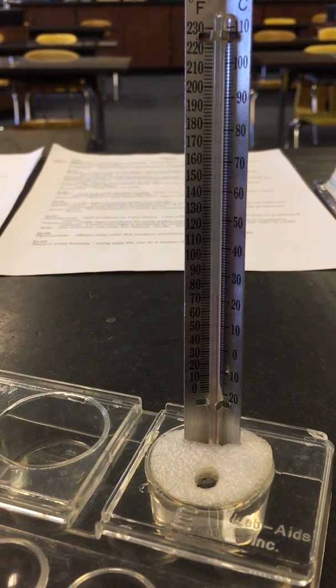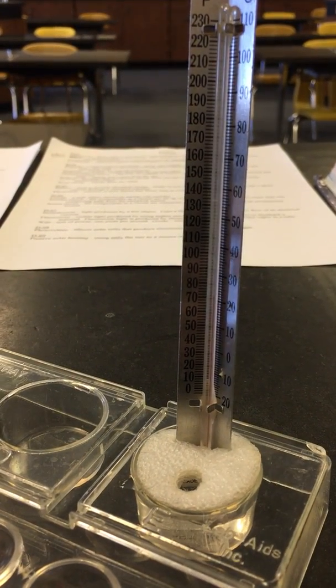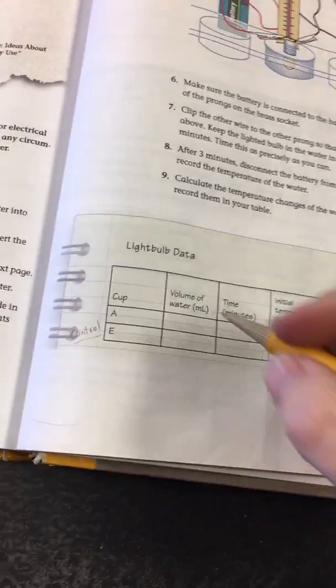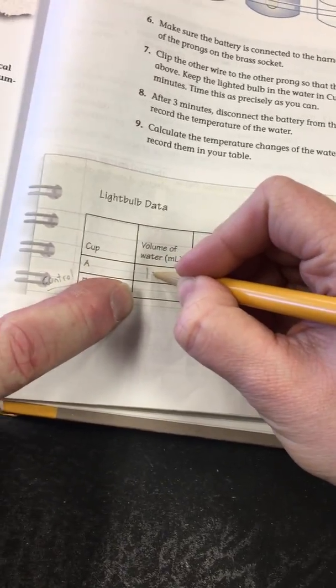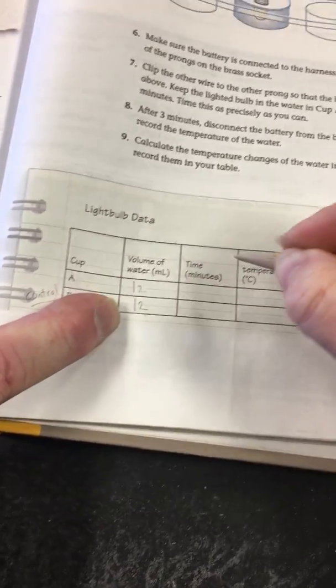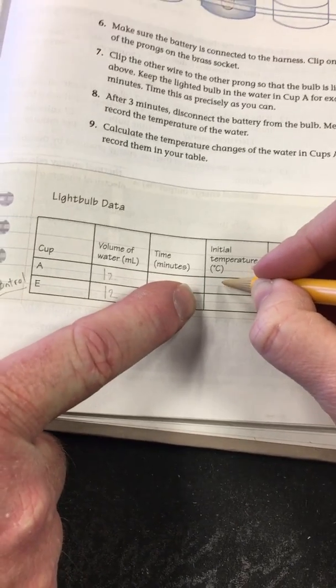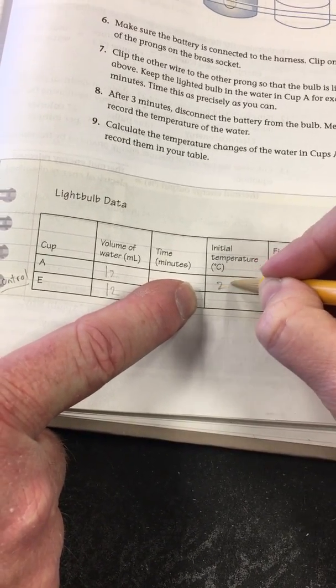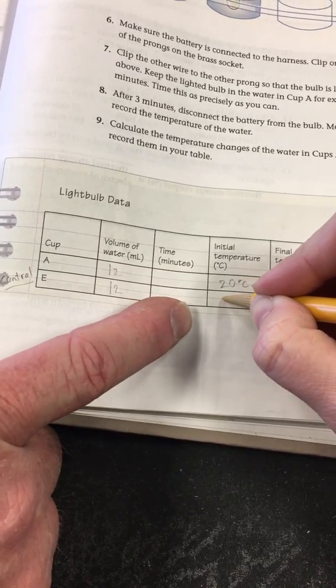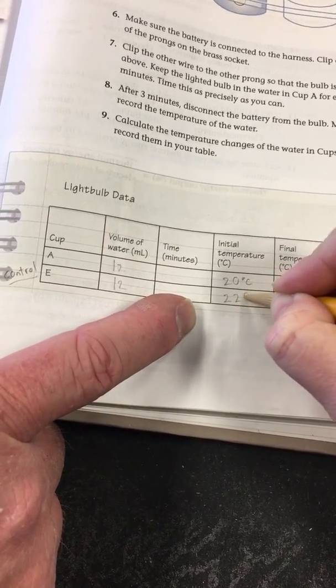And in our control unit, we are also going to have about 22 degrees Celsius. Over here, we already have the volume of water is 12 milliliters, and that's in both A and E. We don't know the time in minutes yet. The initial temperature for cup A was 20 degrees Celsius. Cup E was 22 degrees Celsius.